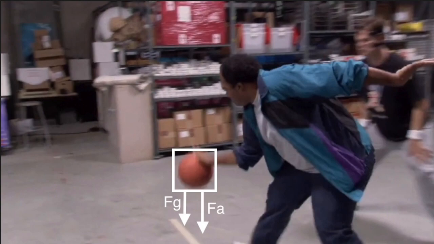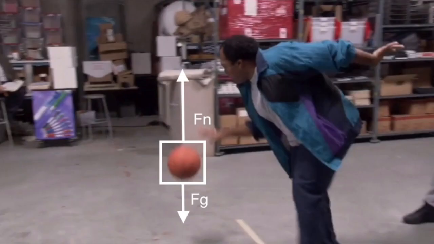If Stanley uses more force to push the ball at the ground, the ground will exert the same force back and the ball will accelerate up faster.